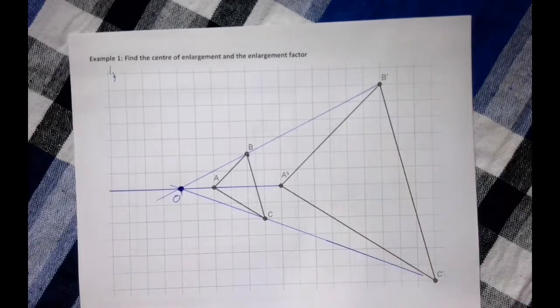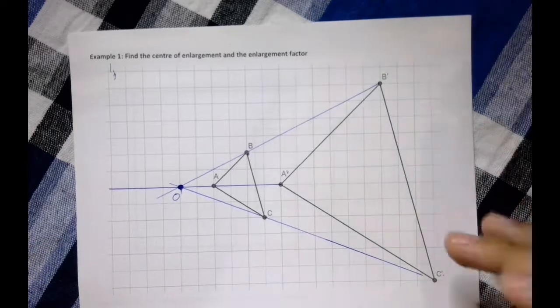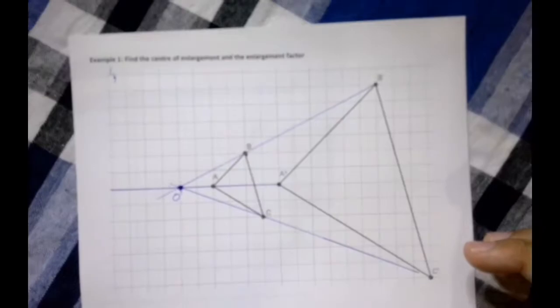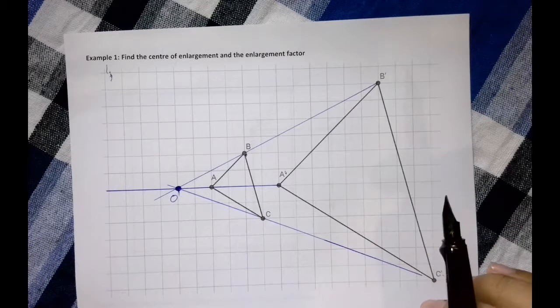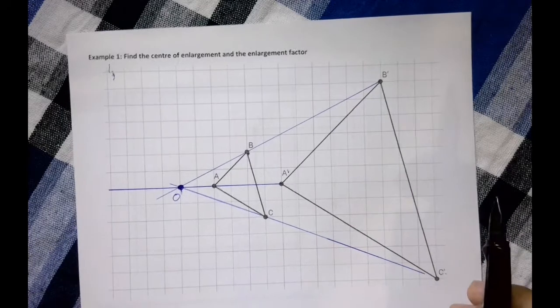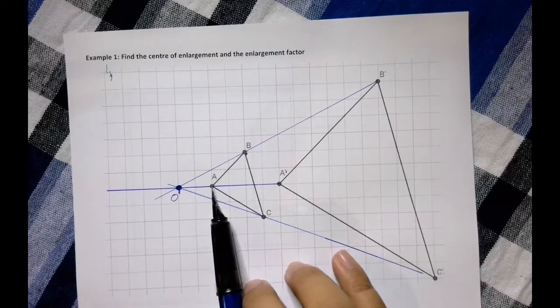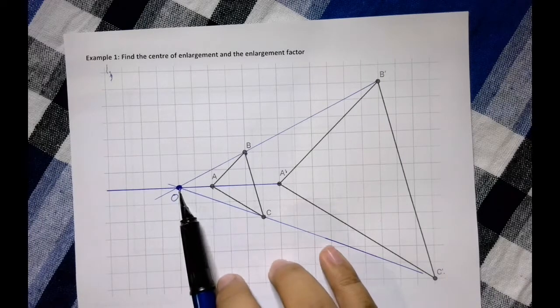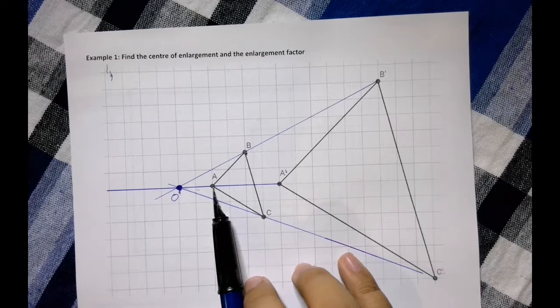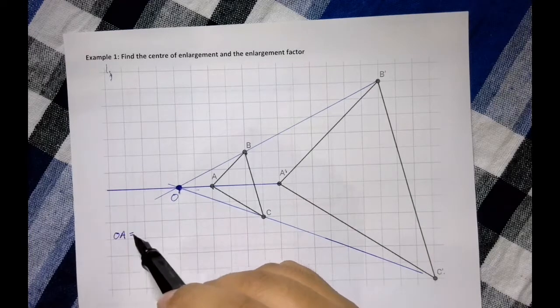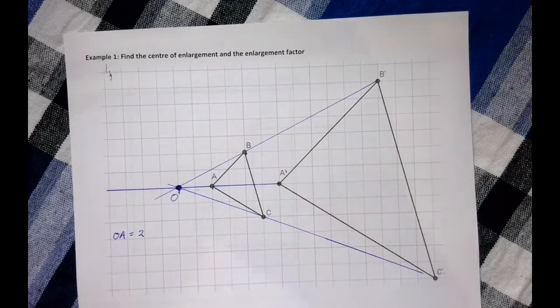Now our next task is to calculate how much it has been enlarged by. So in order to do that, we start measuring. Let's measure the distance from the point O to A. That is 2 points. So I'm going to label this as OA equals 2.